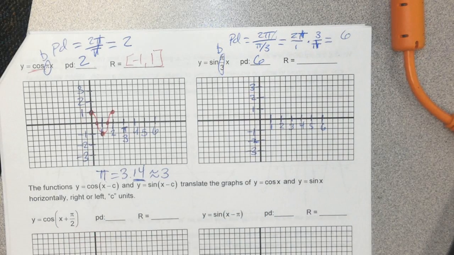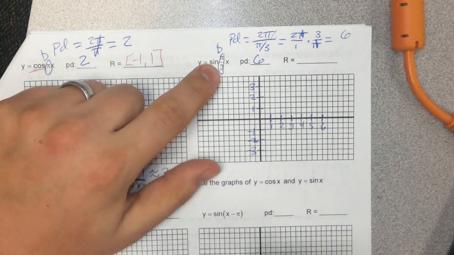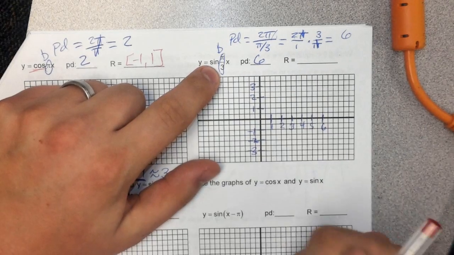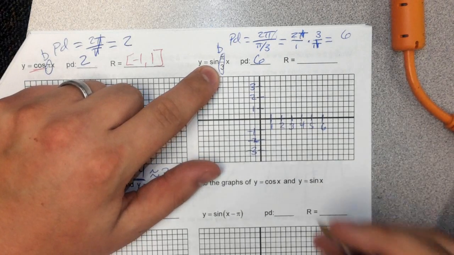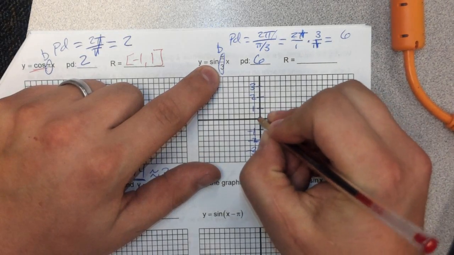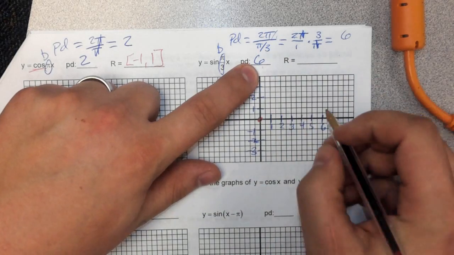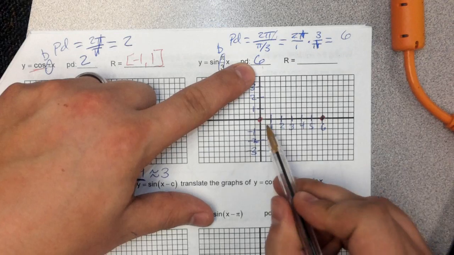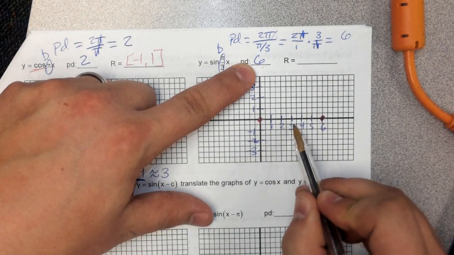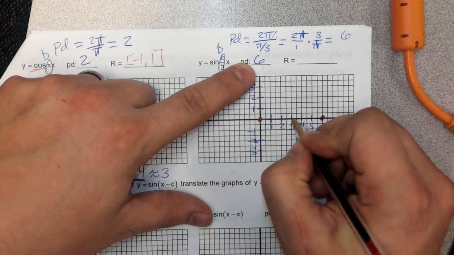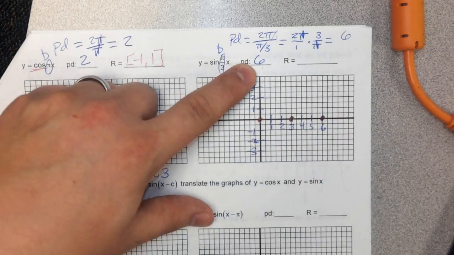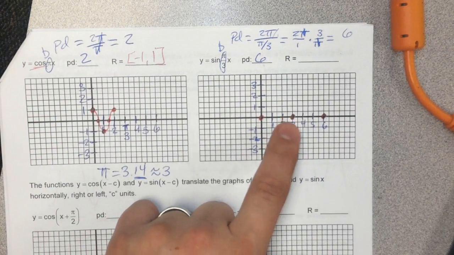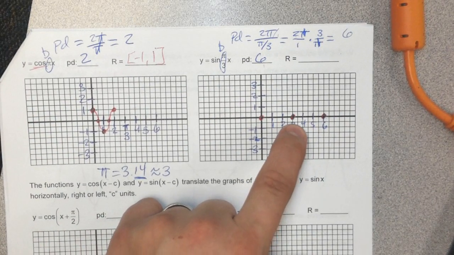So sine, again, always starts at 0, ends at 0, and the midpoint's at 0. So we start at 0. Now my period's 6, so I have to make sure I end at that period of 6. Then my midpoint in between 0 and 6 would be 3. So that's where my midpoint's going to be.